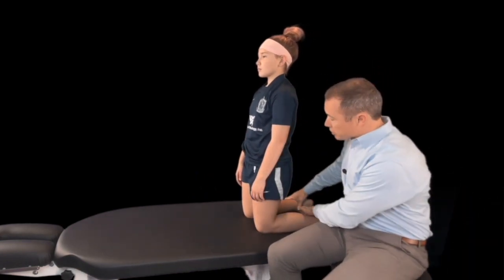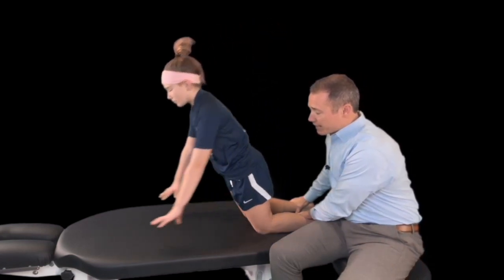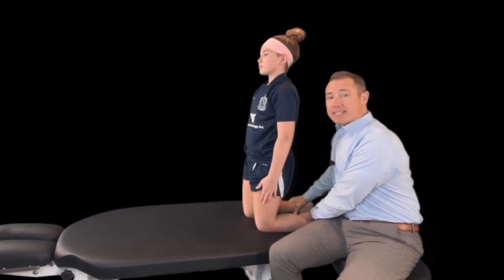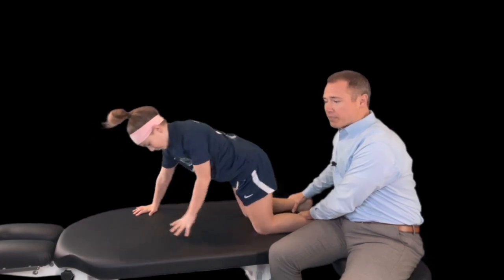So what I'm going to have you do is slowly go down as far as you can, keep going, and then drop down. And then she's going to walk herself back up, and she's going to do the exact same thing, and slow, and then catch herself. You can stay right there.